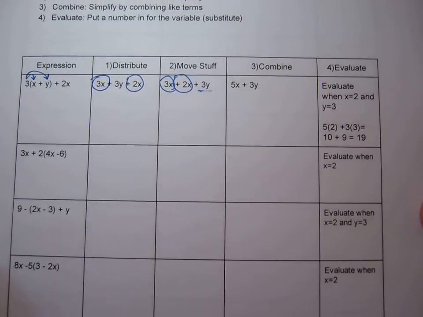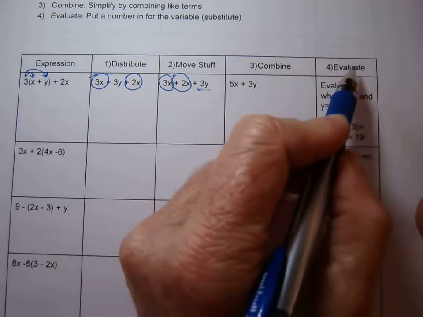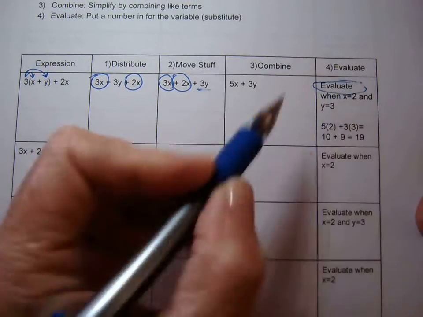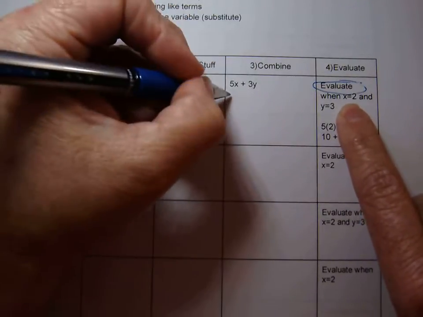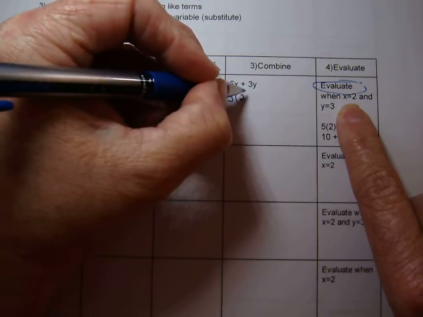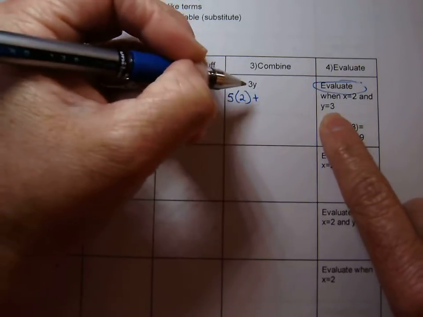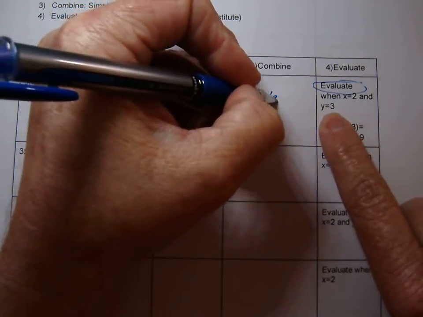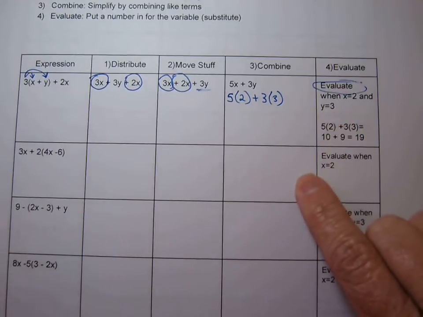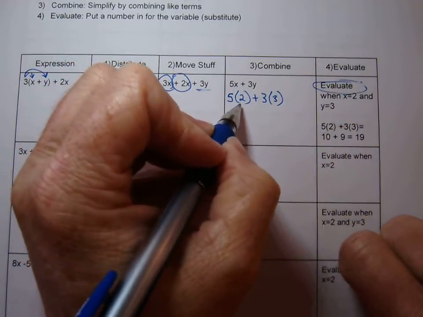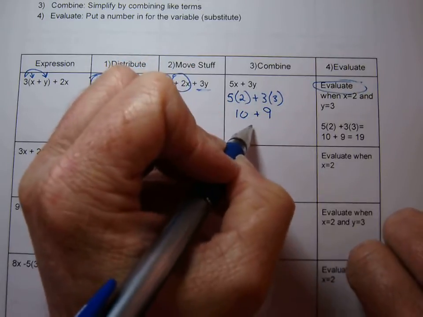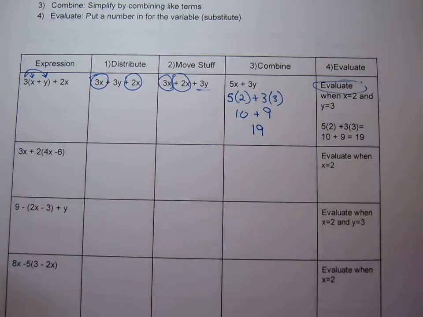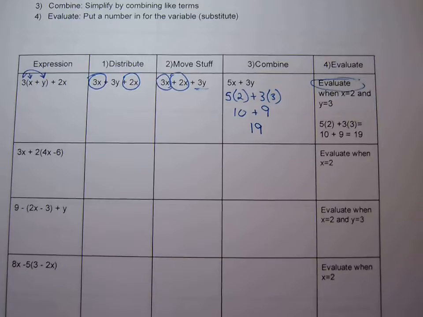Okay, the next layer of fun is it wants us to evaluate. It says x is equal to 2, so I'm going to rewrite this like this, and y is equal to 3. We can do this, and you all can use your calculators. 5 times 2 is 10, plus 3 times 3 is 9, so we end up with 19. Okay, that's solving the expression.